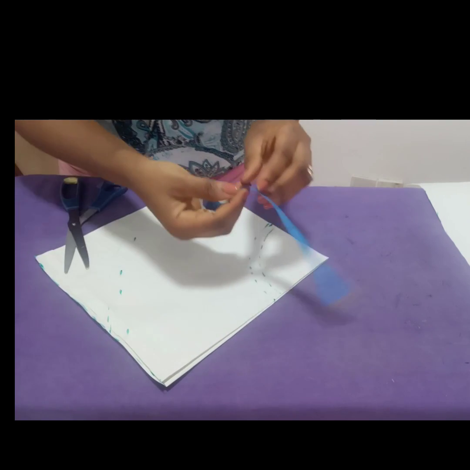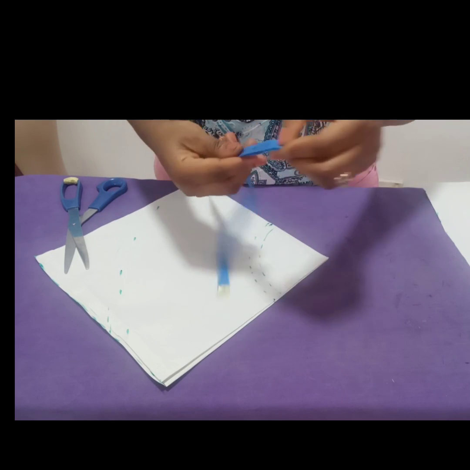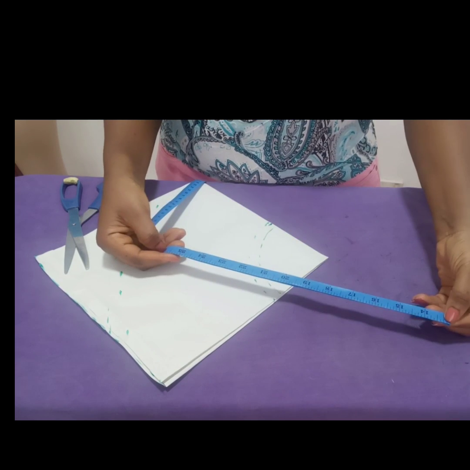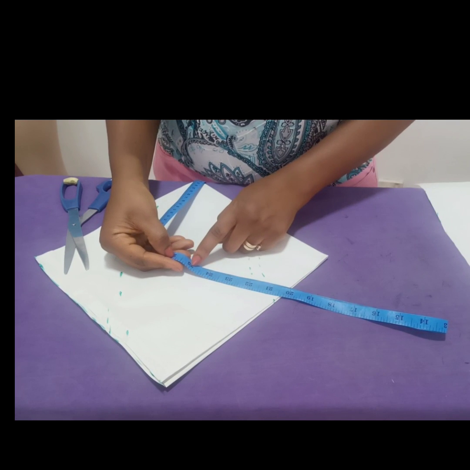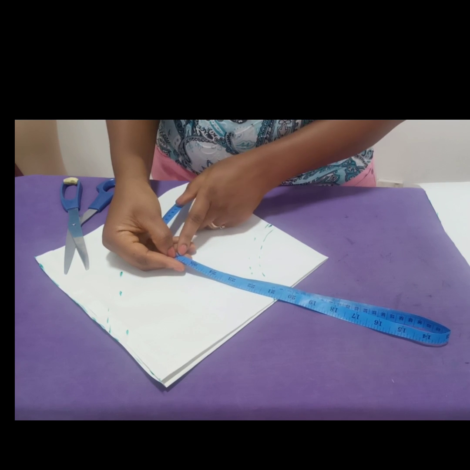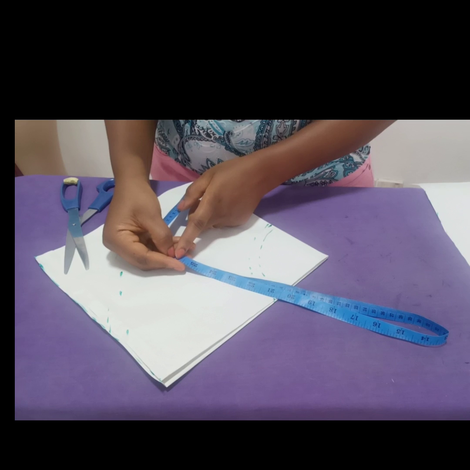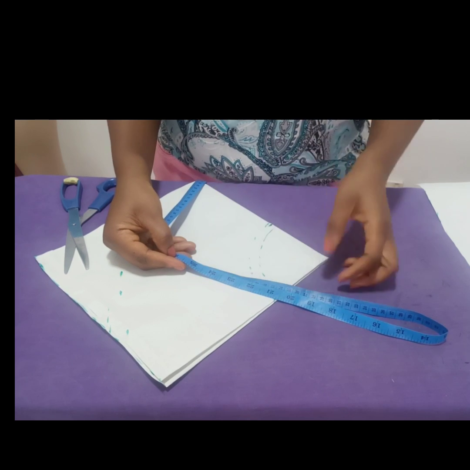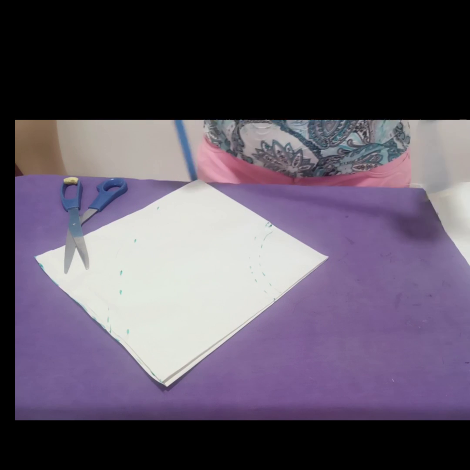We have 6.5, which is 13, which is 26. So it will be enough. The waist is 25, so the extra will be for the zipper allowance. If you don't want the extra, you want exactly 25, then you reduce the way you are going to cut the radius.